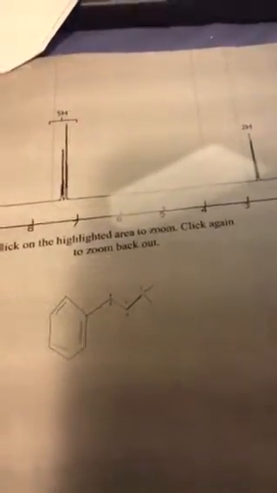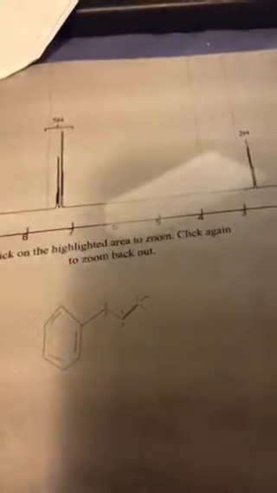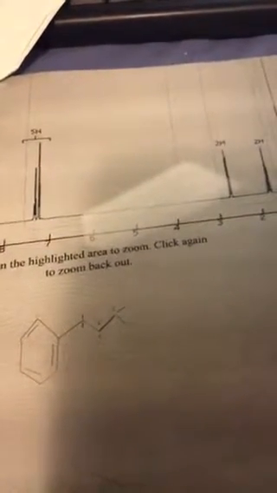This peak here is directly related to the end hydrogens, and both of these are related to the hydrogens on the chain. This leaves us with the suggested structure of a benzene ring with a propyl chain.